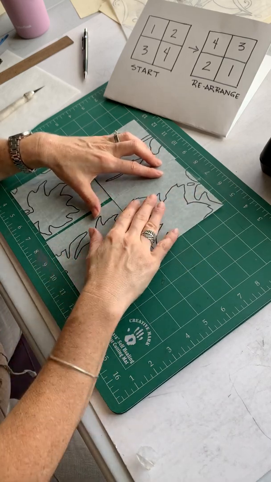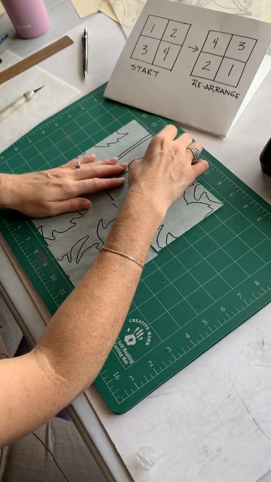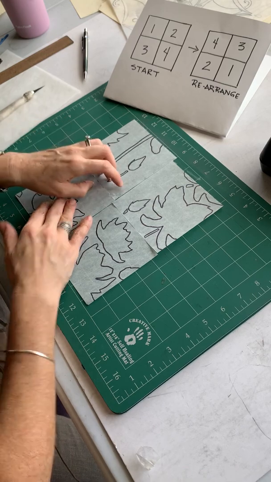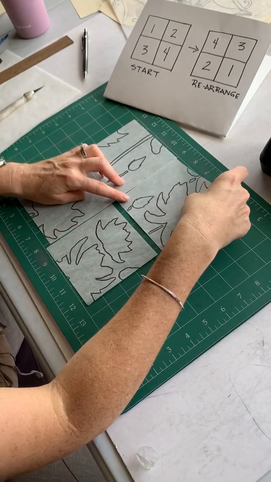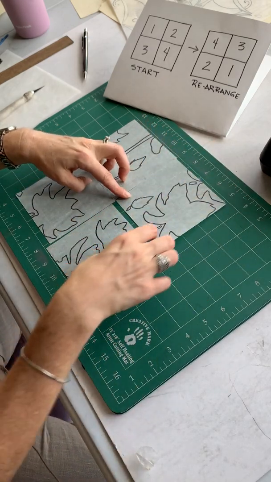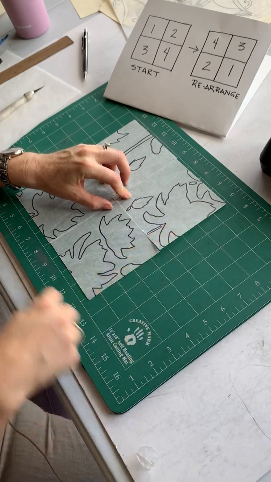line everything back up, and you can see what this starts to do automatically, how I start to now get elements that come off the page on one side or on all of the sides.